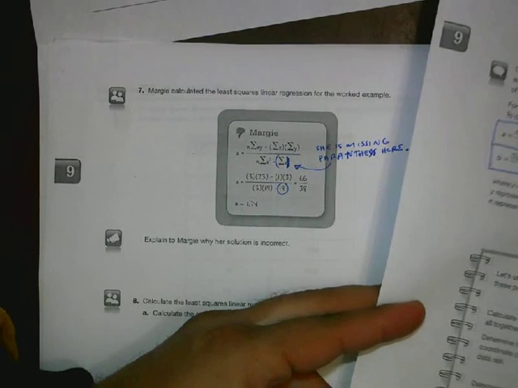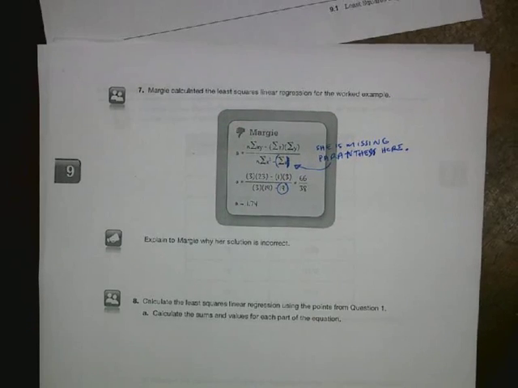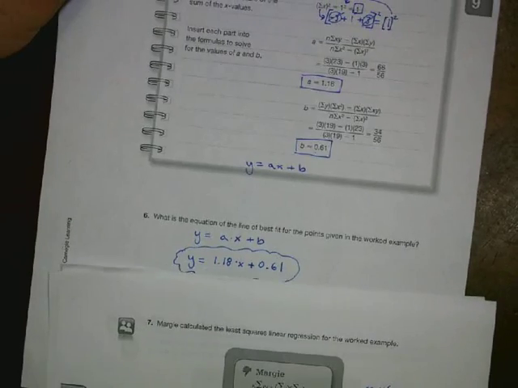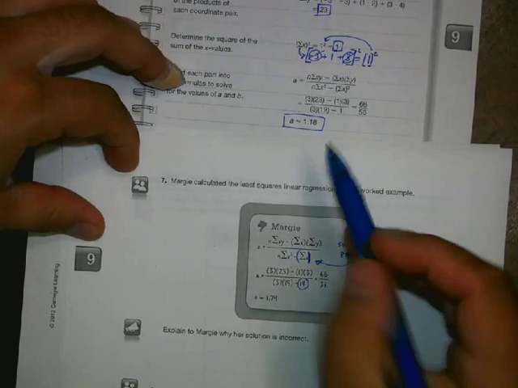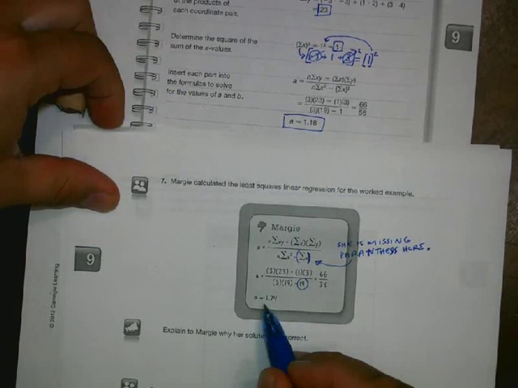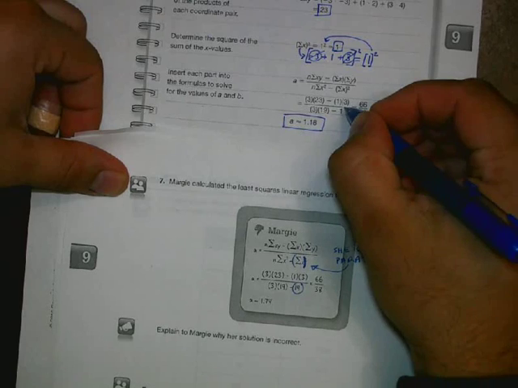So if we compare what they got for A, in the worked example they've got 1.18. Here she's got 1.74. Notice right here, they've got 1.